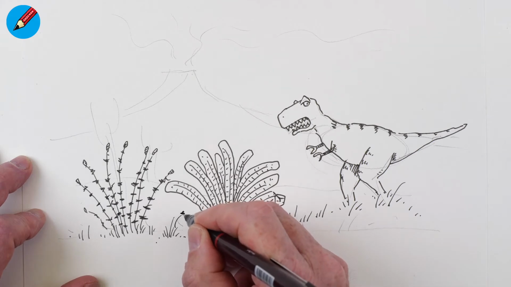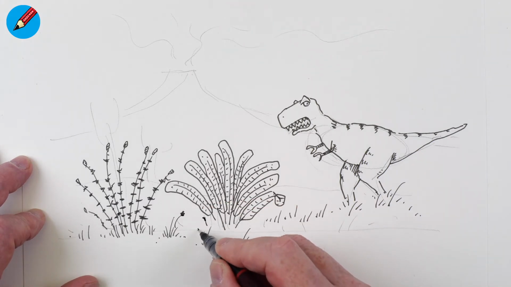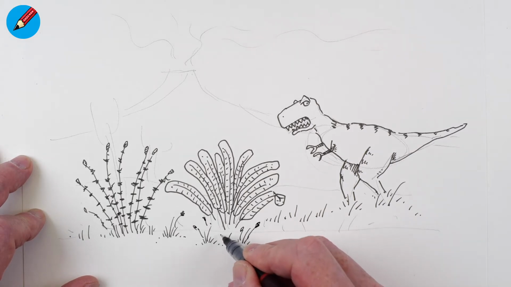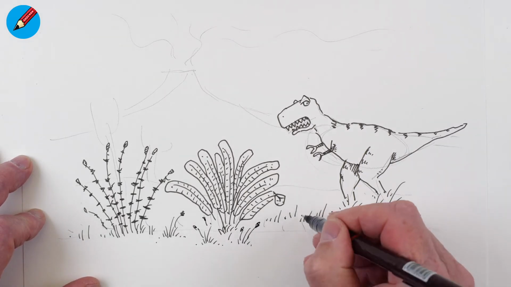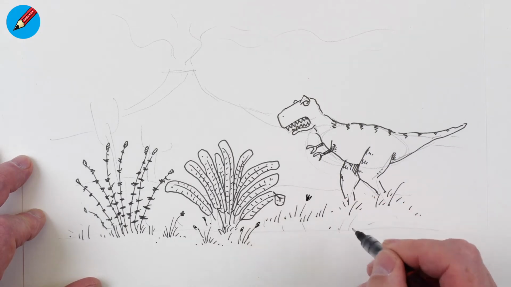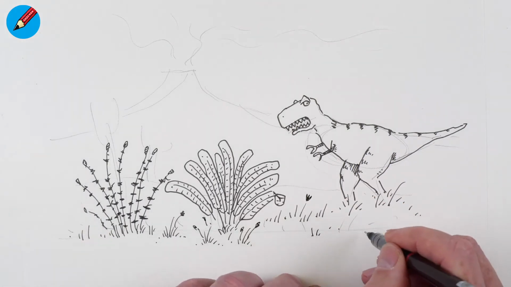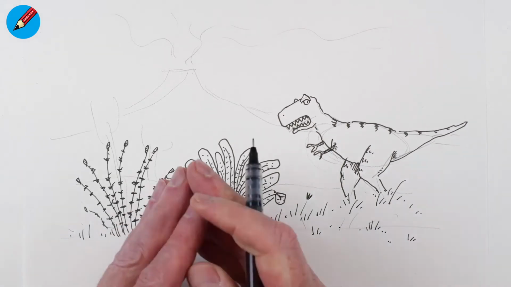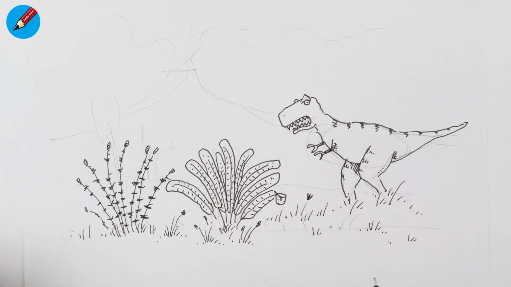And you could maybe put a little bit of seeds, you get those little things popping up in the grass, don't you, like that, which just makes it a bit more exciting. And here again, we can just put some more like that. And that is our foreground done.